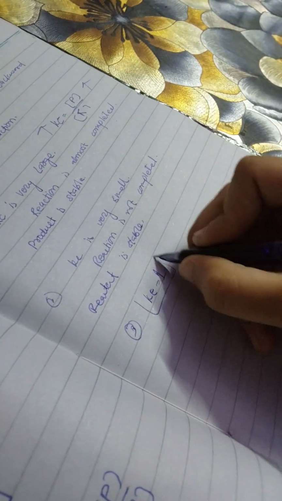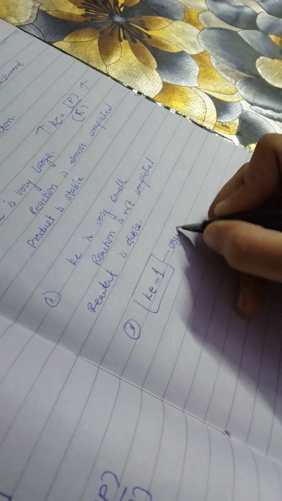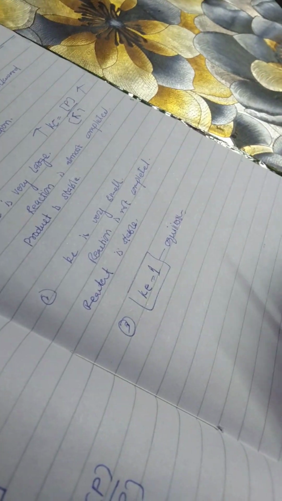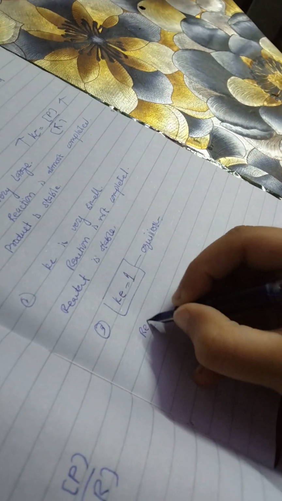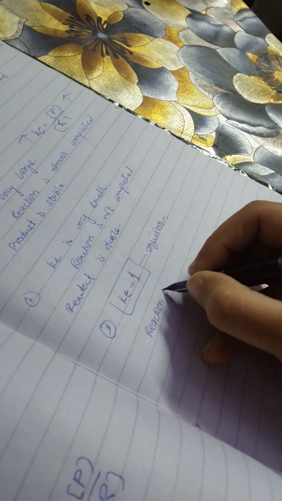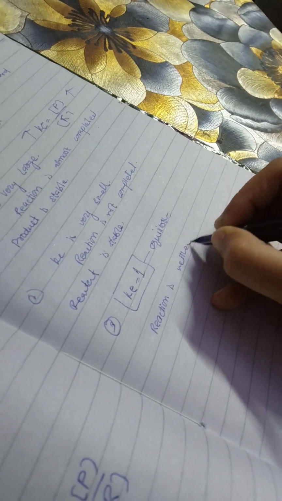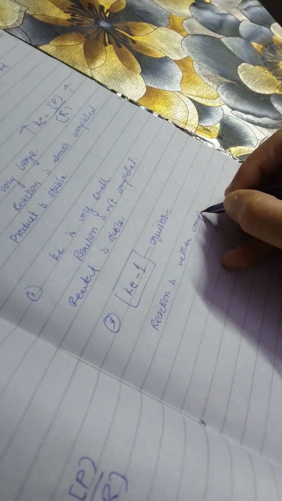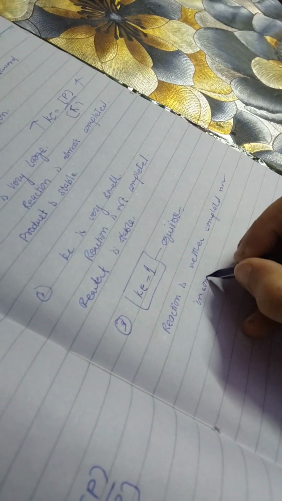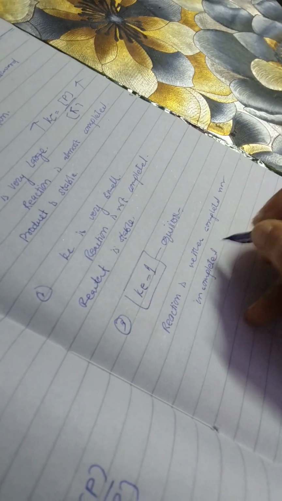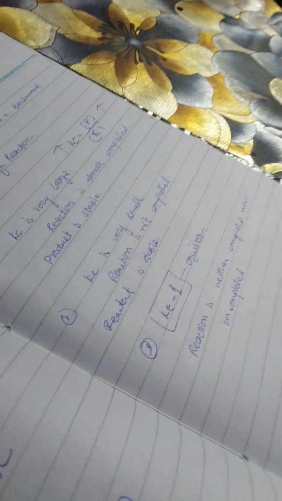Kc is equal to 1 at which state? At the equilibrium state, which means equilibrium has been acquired, and here the reaction is neither completed nor incompleted. Reaction is neither completed nor incompleted, right?